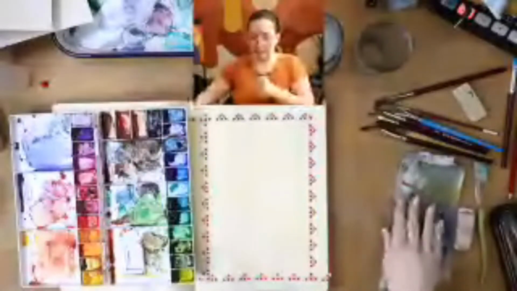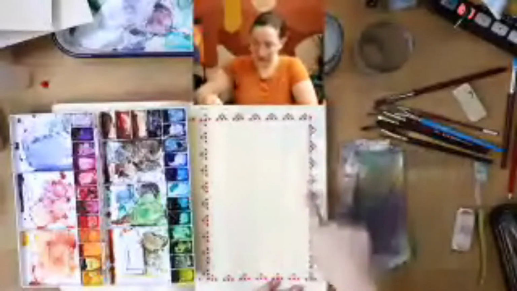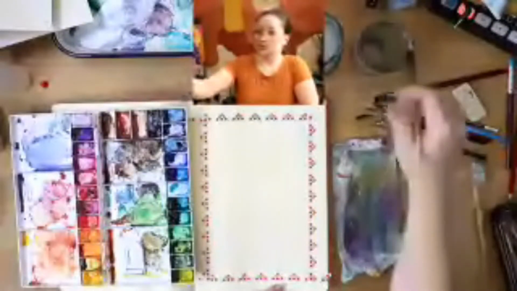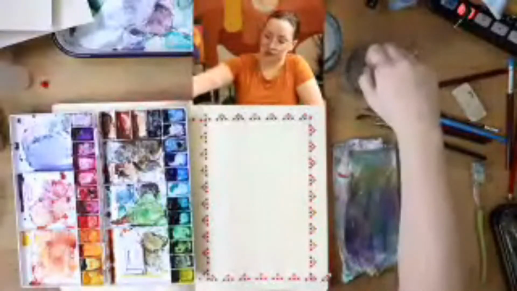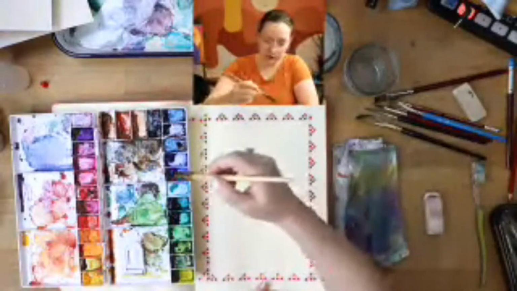Let's do this thing. That one little spot of tape does not want to stick. All right, let's do a. Ah, dang. I did not get. Forgot to pour it into that little jar. Let's get a nice blue for the sky.